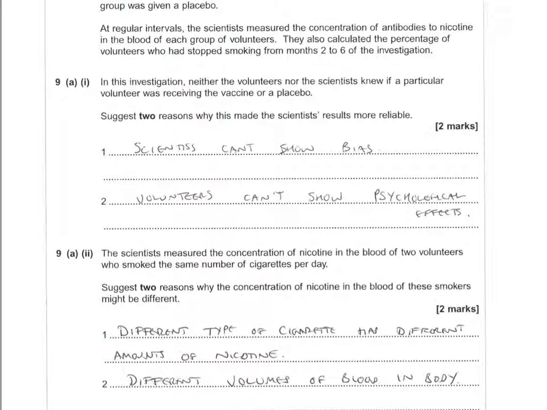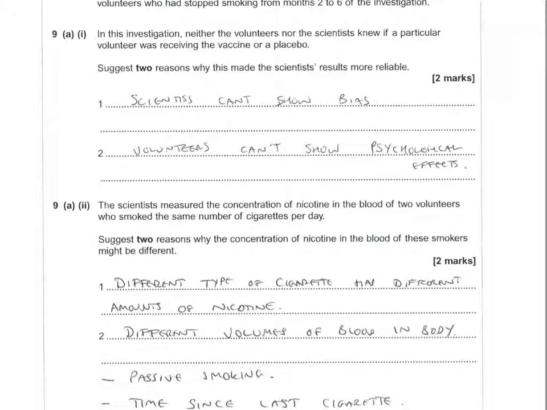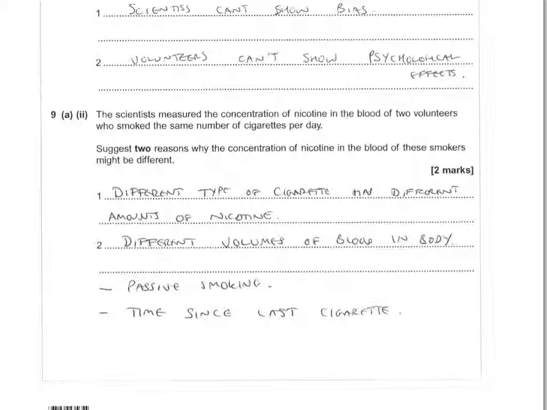So, double-blind trial, standard answer. So you need to know that. Suggest again, so we've had a few suggest questions. Remember, it's a list draw, so it says 2 reasons, so don't ever write more than the number it says. And here are some of the things that you could have had. So all things that could have affected the amount of nicotine in the blood.